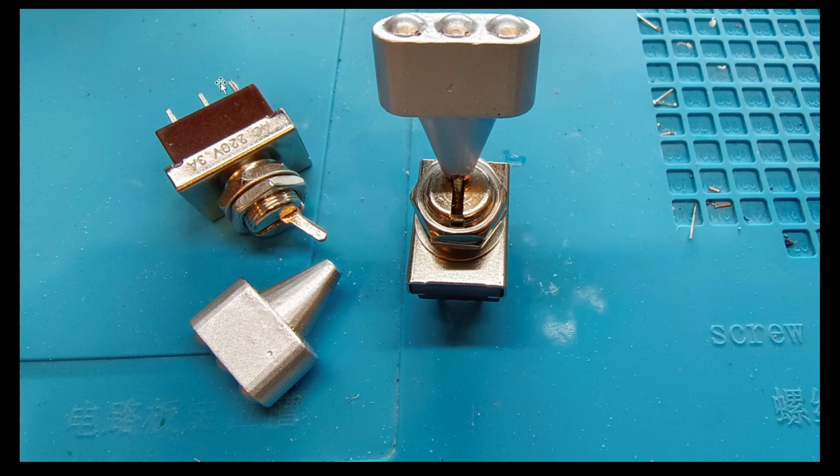If it's 1 and 0 here, the center will be 0 definitely, because it's a NAND logic gate. If it's 0 here and 1 here, it's also 0 here. But if it's 0 and 0, it will be 1 here. So you will be able to do a triple position switch without any modification on the internal of the switch.